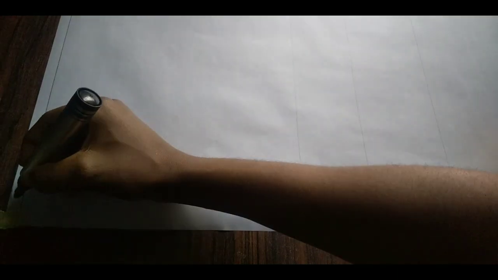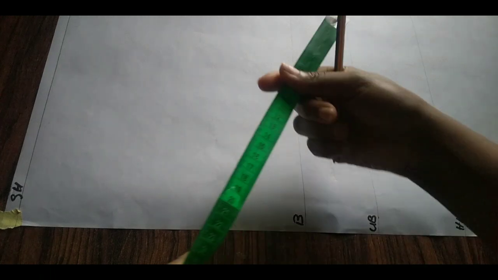So at this point, I went ahead to draw out my lines. The first line you see is my shoulder line. The next is my bust line. Then I have my under bust and I have my half length. You can also add your allowance line. I didn't add it here, but you can add yours.